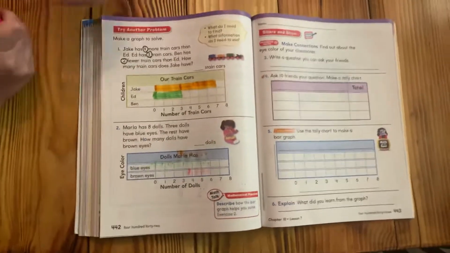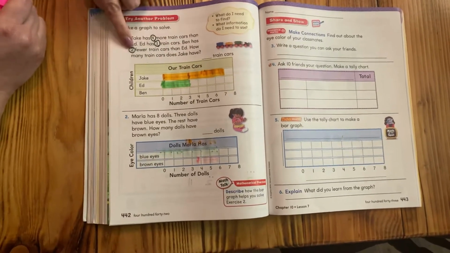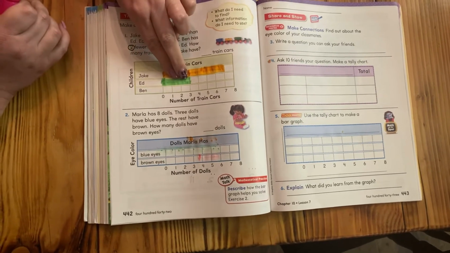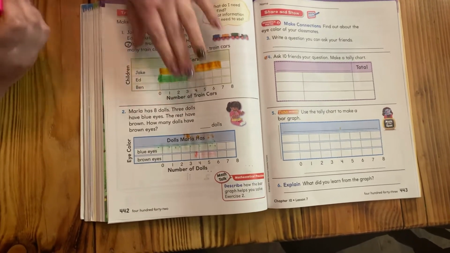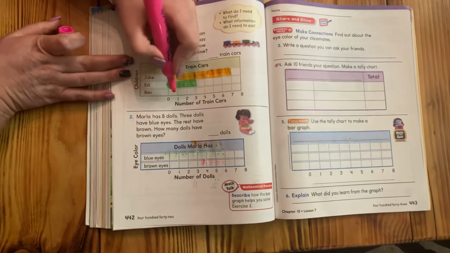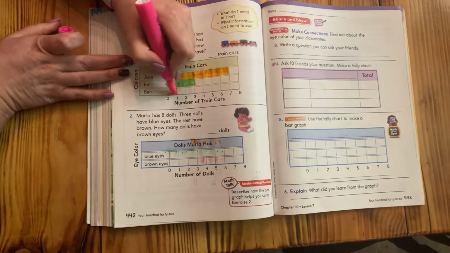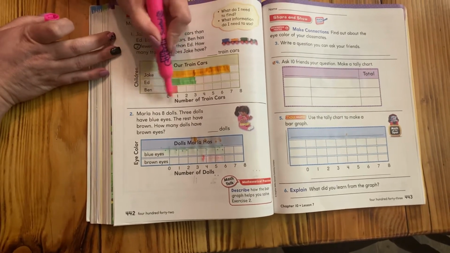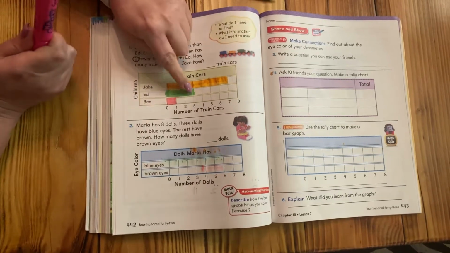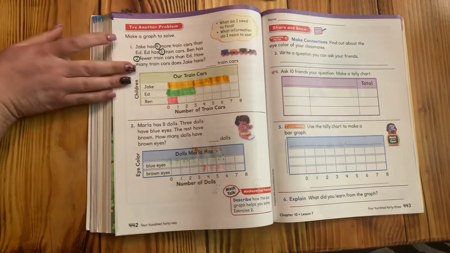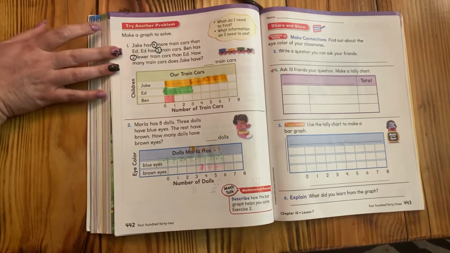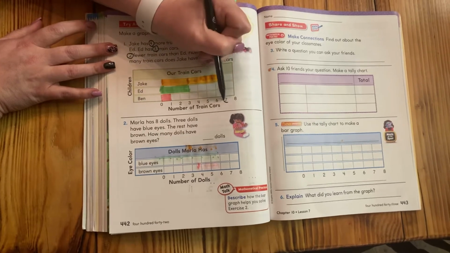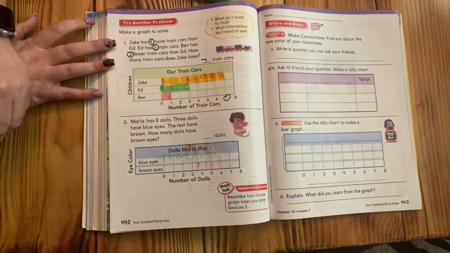And then it says Ben has 2 fewer cars than Ed. So Ed had 3, and I'm going to take 2 of those away from Ben. So Ben only has 1. If you look at the graph, 3 minus 2 would be 1. And 3 plus 4 would be the 7. So using your graph, you're able to build it on. So Jake had, coming over here and all the way down, 7 train cars.